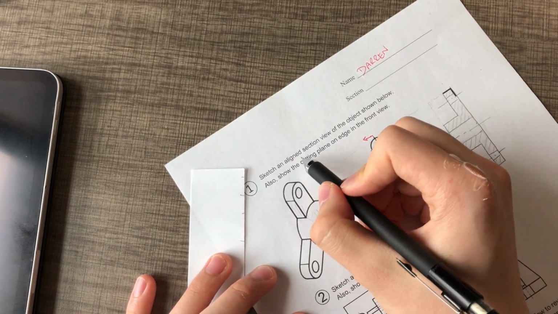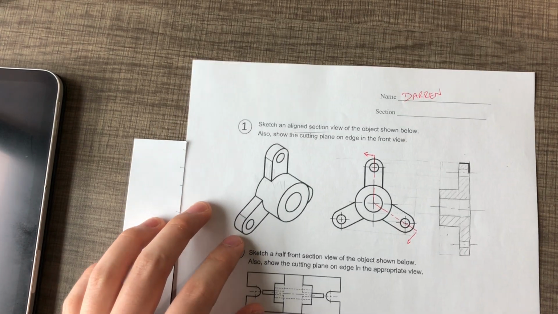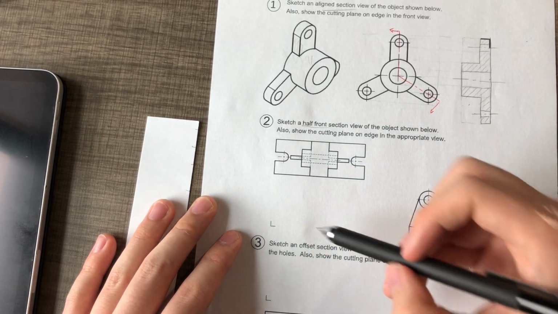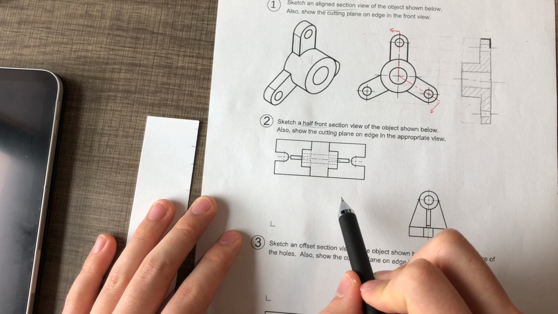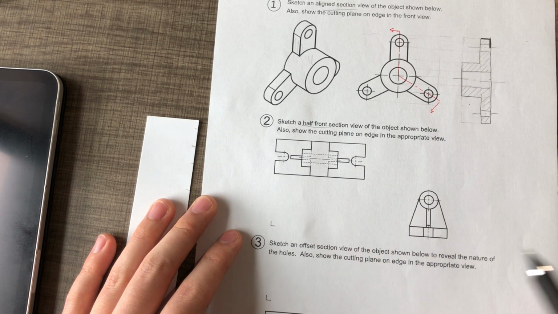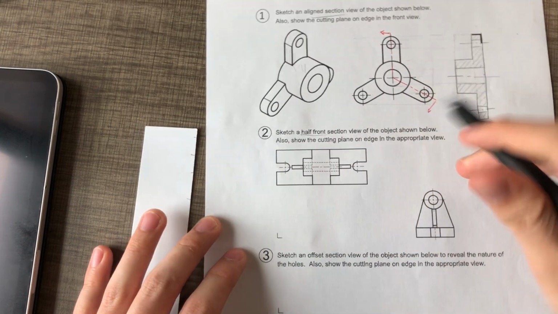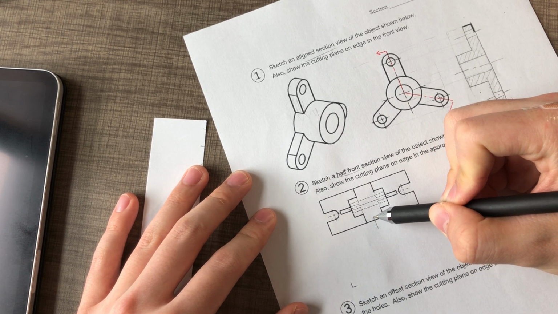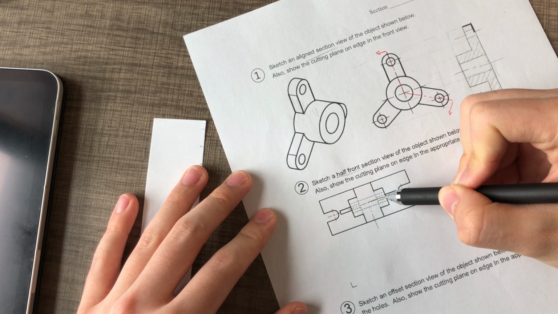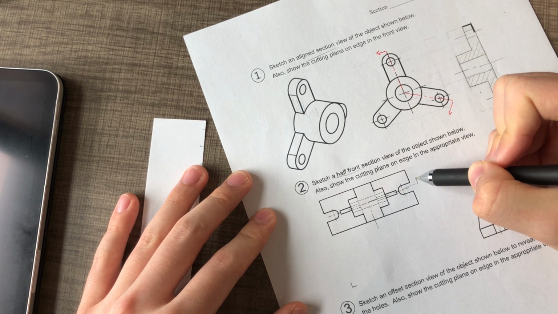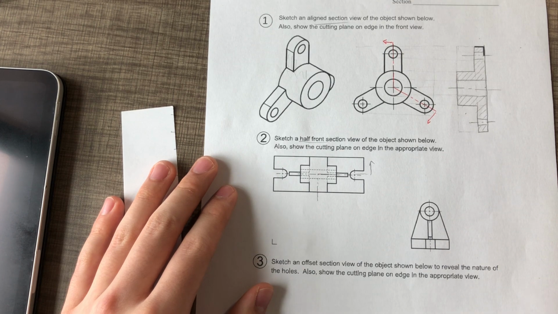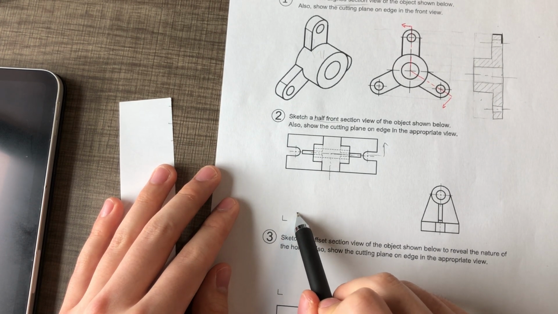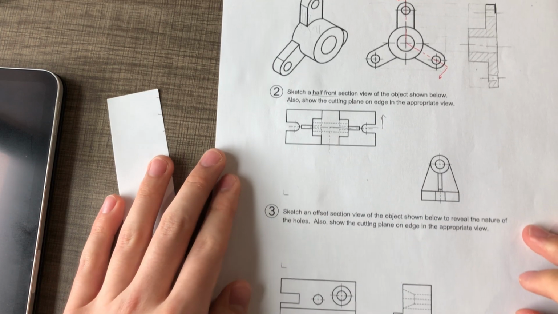So this is an aligned section view, so this is a full section view. If you look at the other ones, this is called a half front section view, so that means half of the view is going to just be the regular front view, and then half of the view is going to be the section. So you would show a cutting plane kind of like this. Where I'm only cutting through half of it. So this would be a typical front view, and this would be a typical section view.